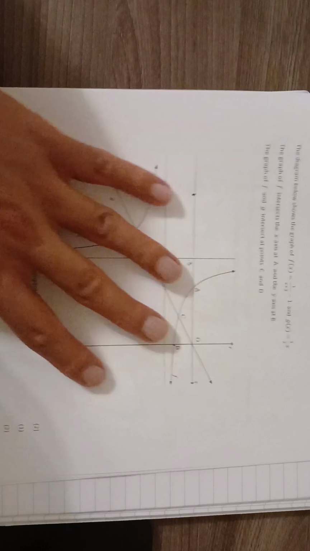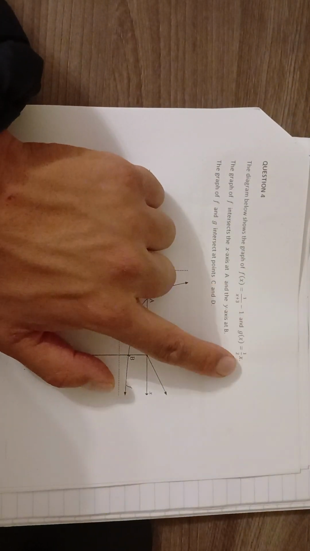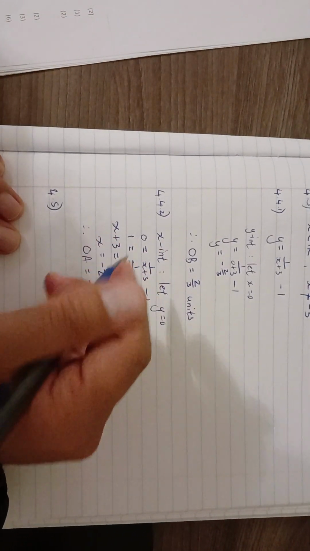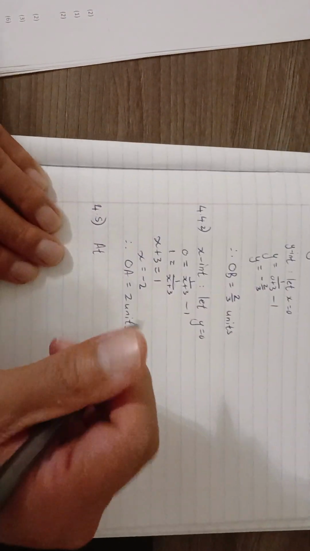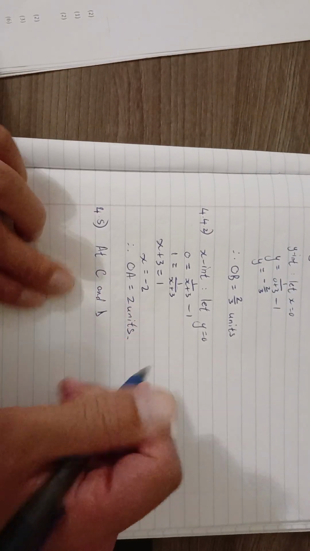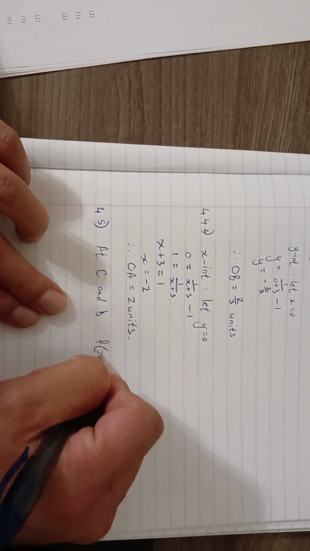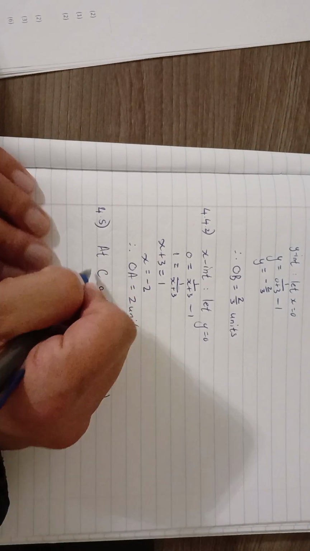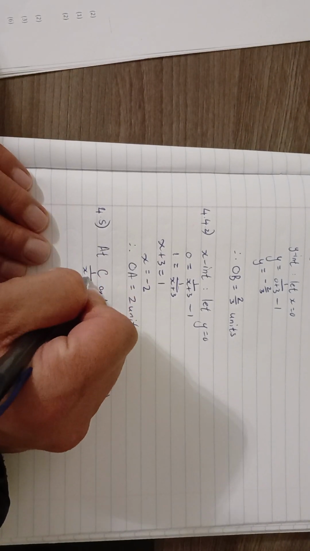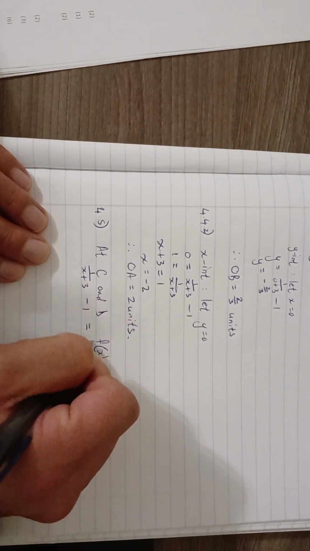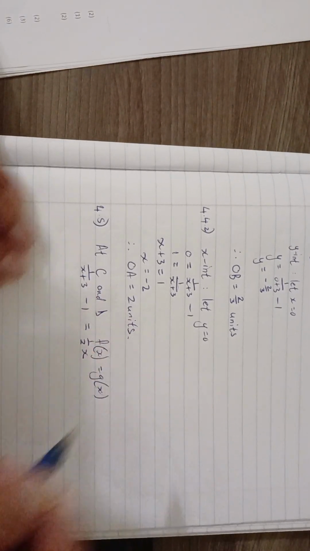We can put these two equations equal to each other and then solve for x and y. So at C and D, f(x) is equal to g(x), so we're going to equate those equations. 1 over x plus 3, minus 1, would be equal to a half x.